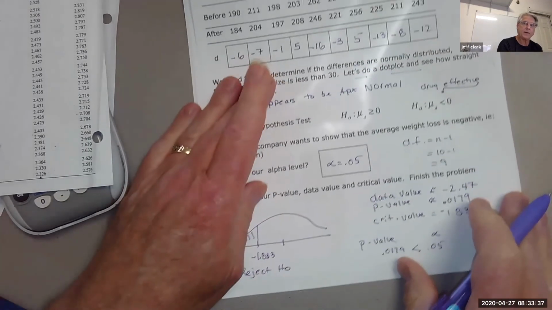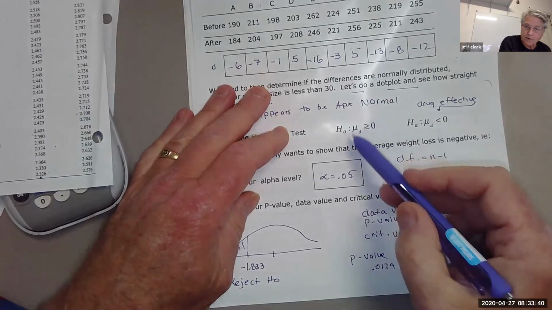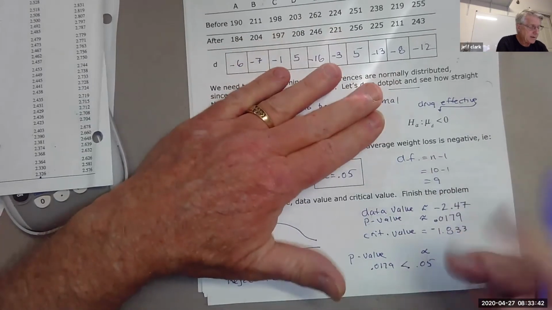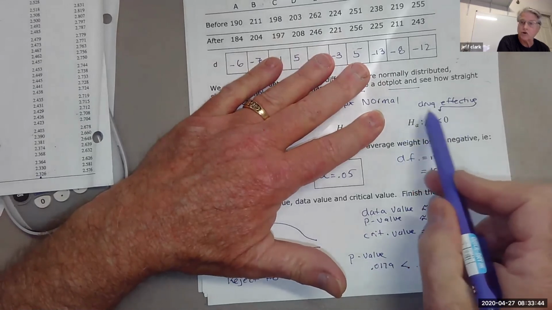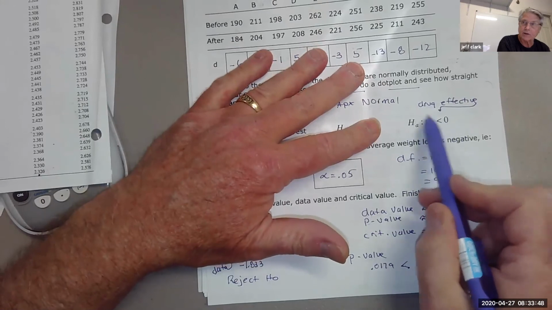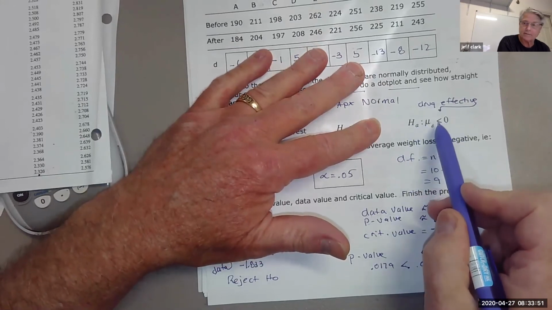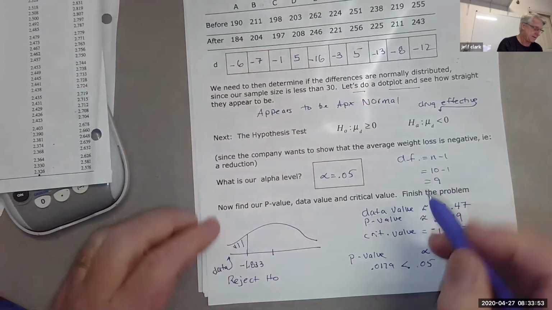So that means we go back up to here, we throw that away, we reject it, get rid of it, gone. If this is gone, this is the only thing that I have to look at, which looks like it's effective. Looks like the drug is effective.